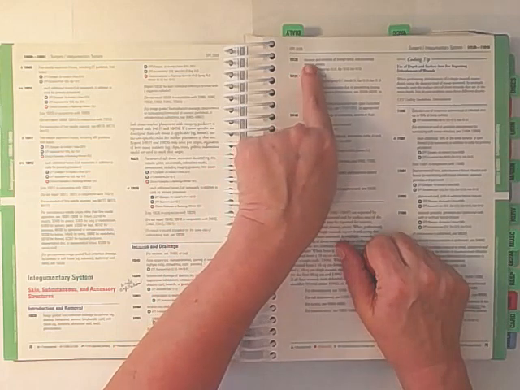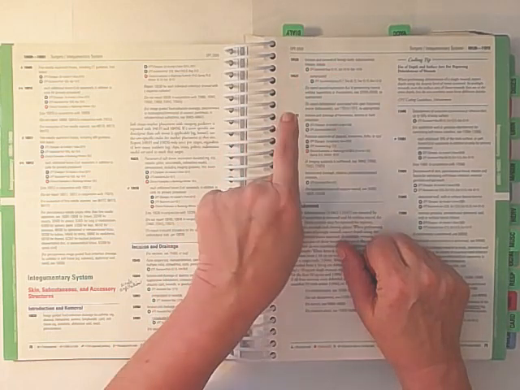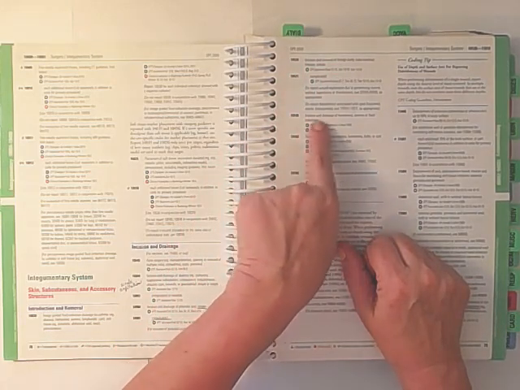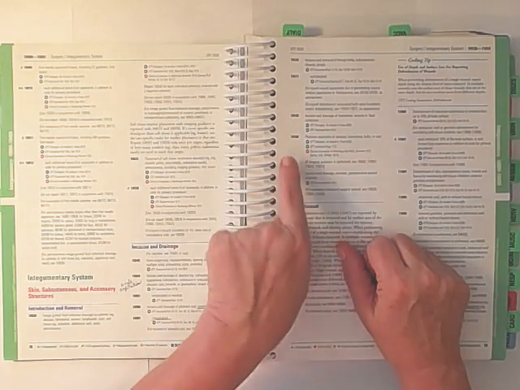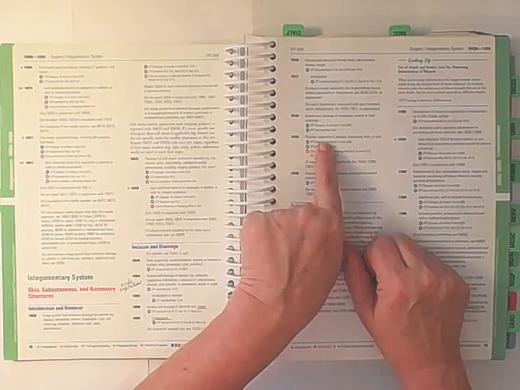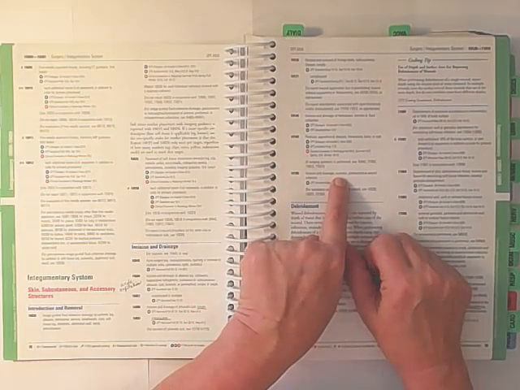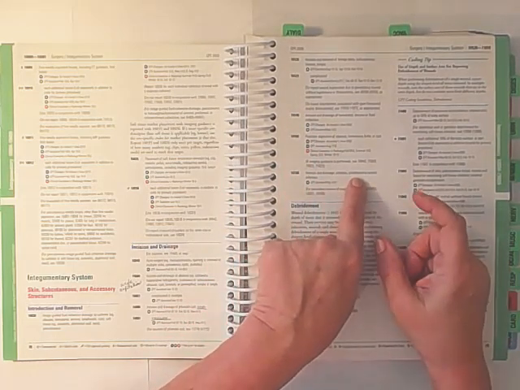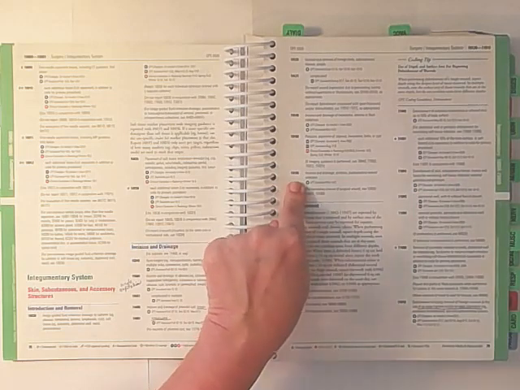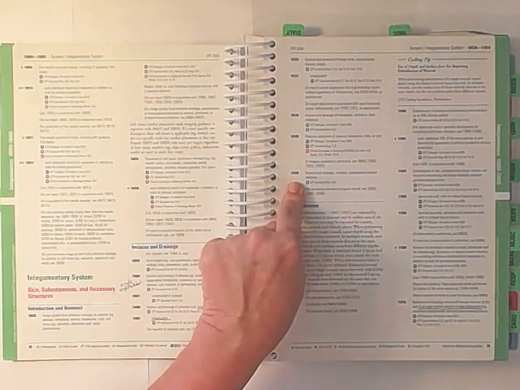Up here, incision drainage, removal of foreign body, that's not it. Incision of hematoma, that's not it. Puncture, aspiration of abscess, that's not it. Incision and drainage, complex, so we're putting that in post-operative wound infection. So there it is, 10180.